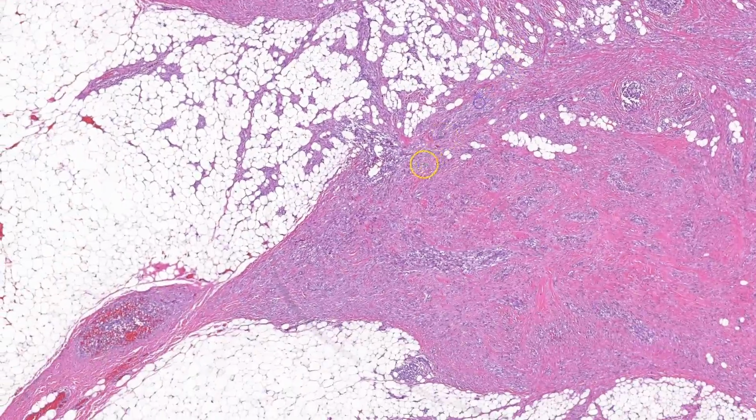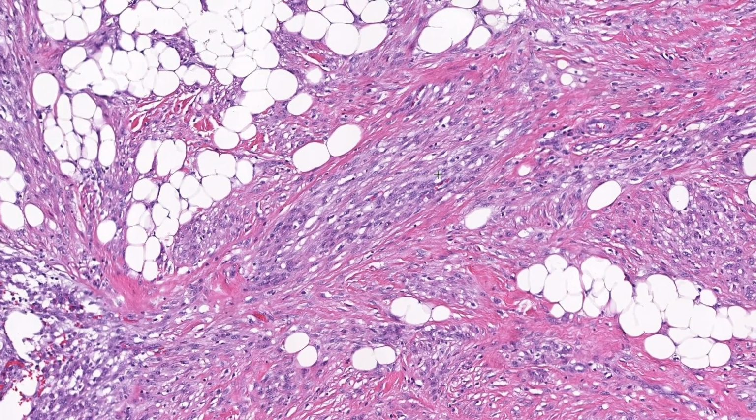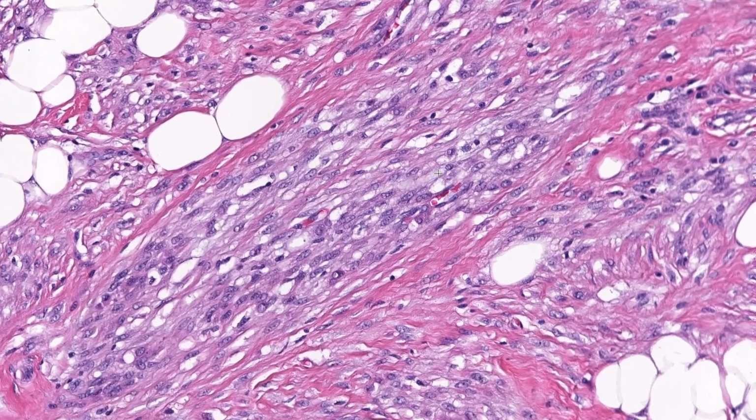The infiltrative component, which I'll show here, is made up of fascicles of spindle cells within a collagenous background. The cells themselves are relatively uniform, with fusiform to oval nuclei, vesicular chromatin, and one or two punctate nucleoli.